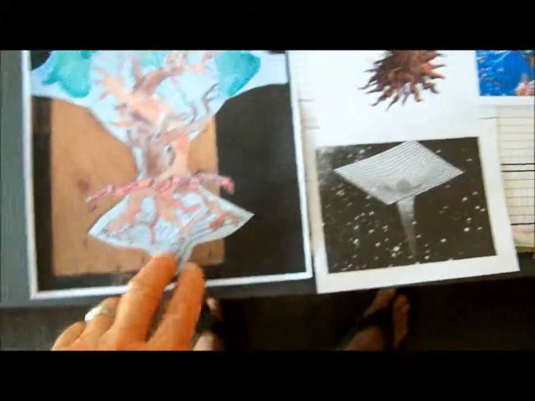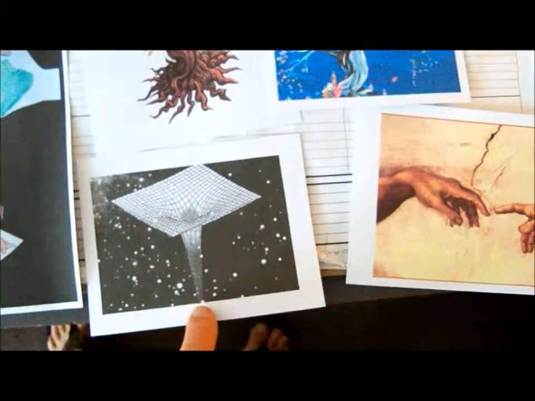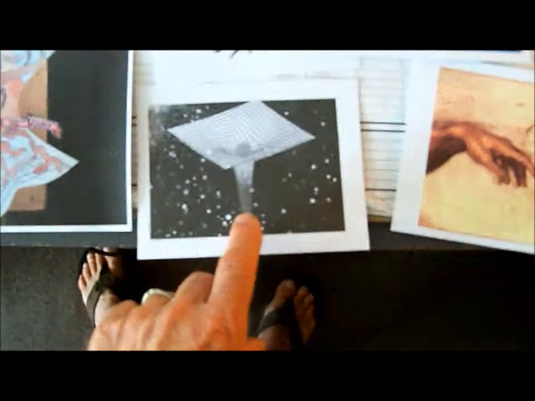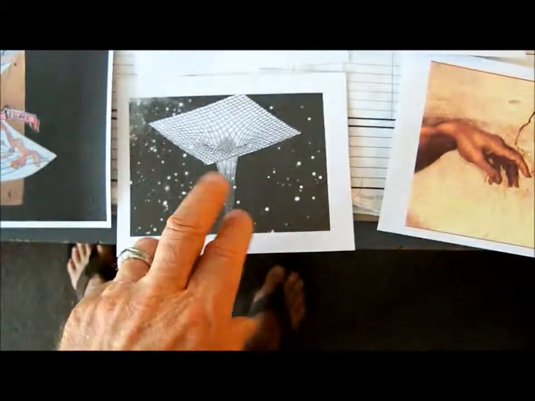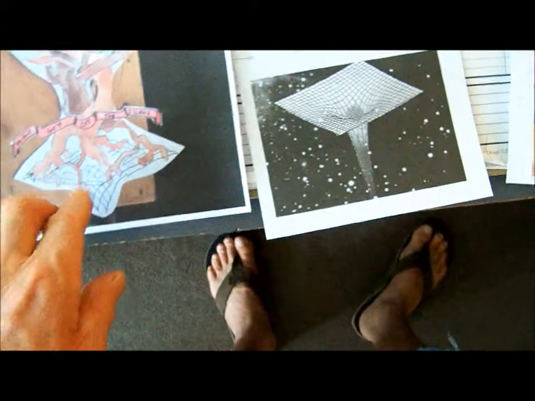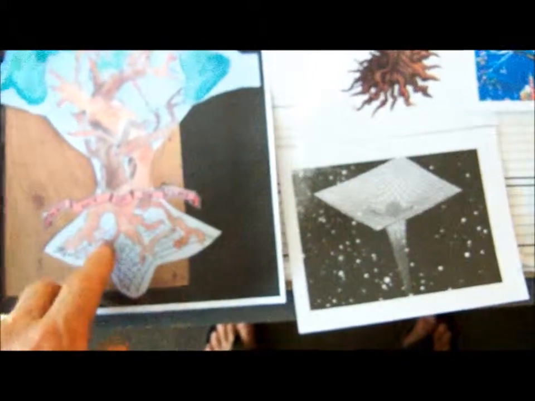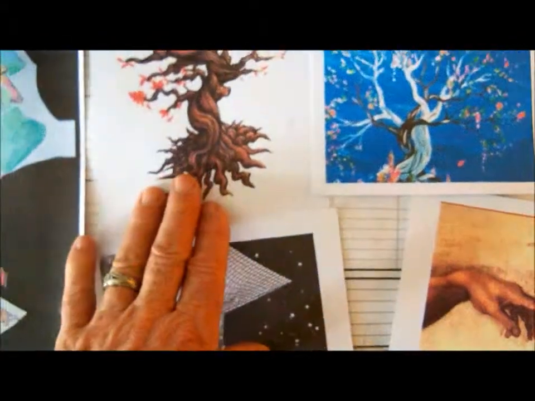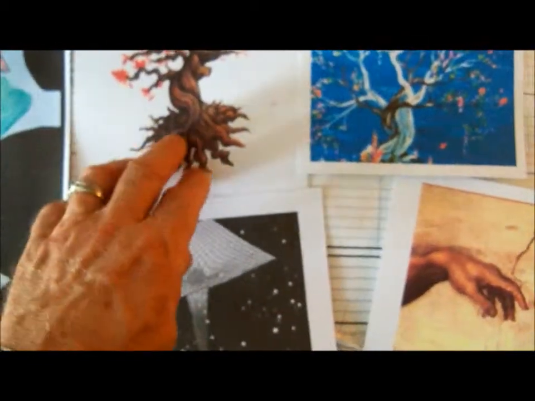Right here is the representation of this, which is the beginning of everything. Singularity, time, space, everything we know starts right here. Comes up, then we have life begins. This is a representation of the growth of life and how the roots of the tree grab hold of time and space and start their own identity.